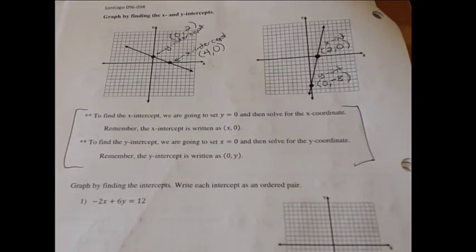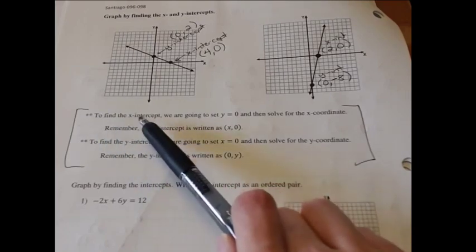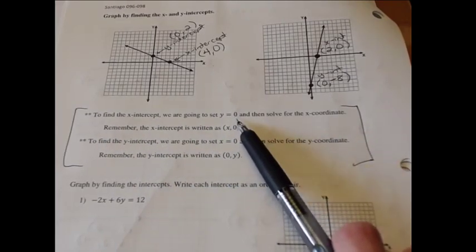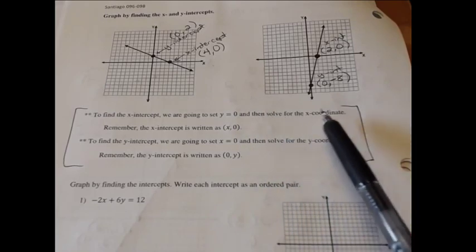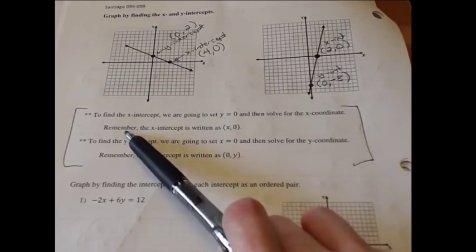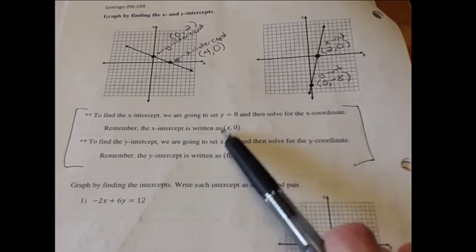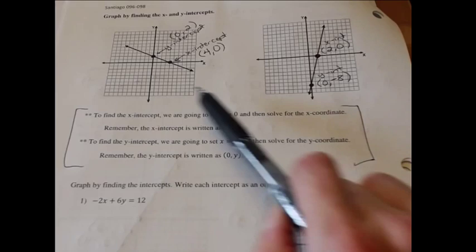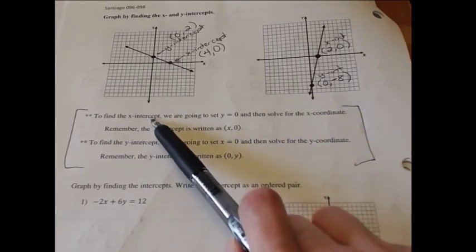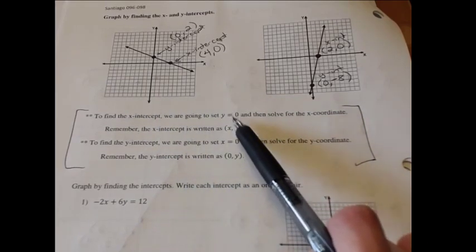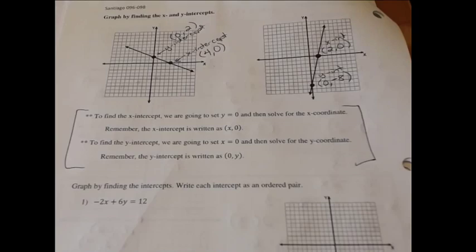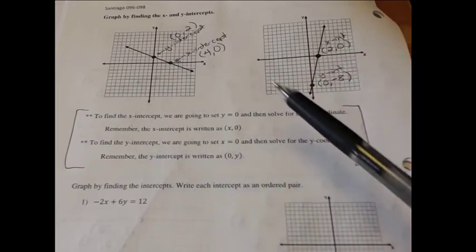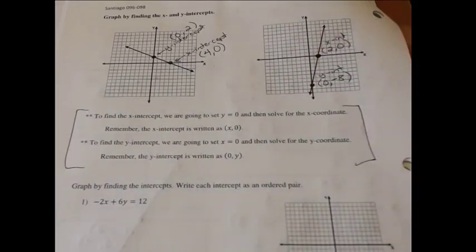So let's read what it says here. To find the x-intercept, we are going to set y equal to 0 and then solve for the x coordinate. Remember, the x-intercept is written as x, comma, 0. That is super important. If ever you have two variables and you want one of the intercepts, you just have to zero out the other one.